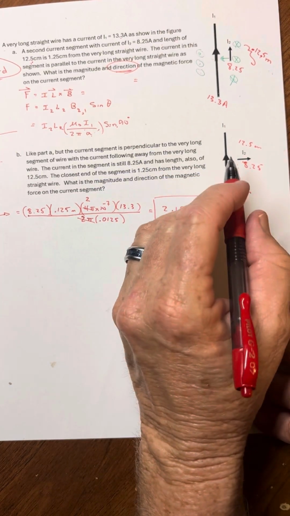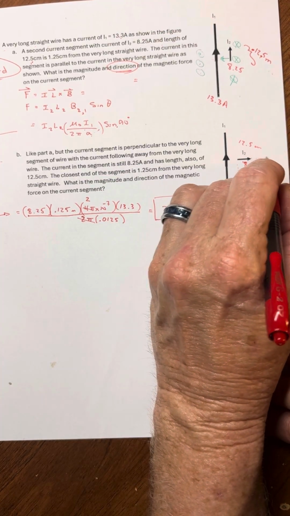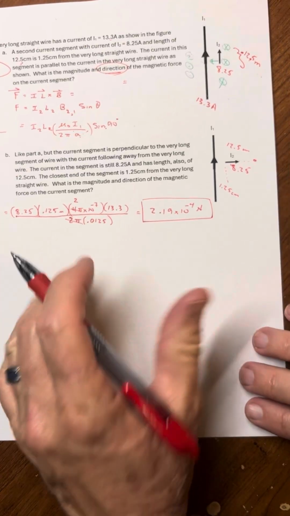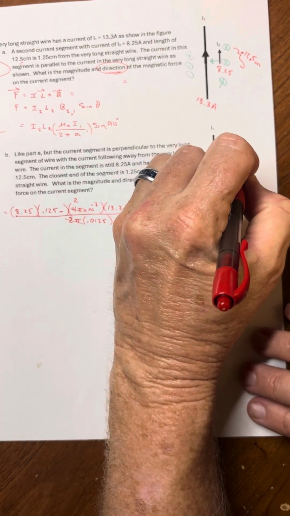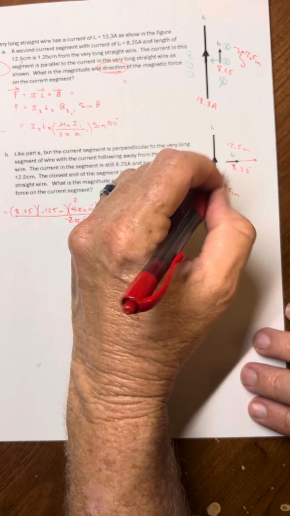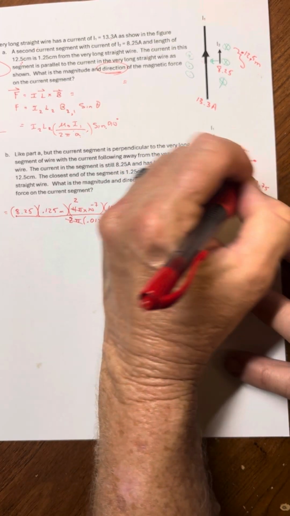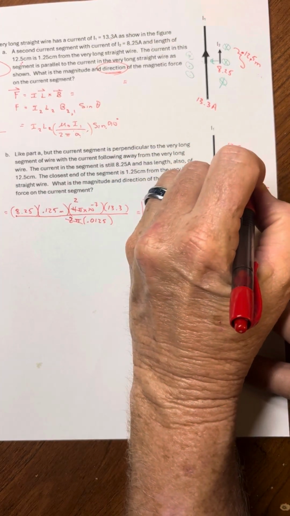And so I guess the closest end being 1.25, but the furthest end, and not really drawn to scale in this diagram, is what we get. Let's see if we add 12.5, that's 13.75 centimeters is the farthest point of this.